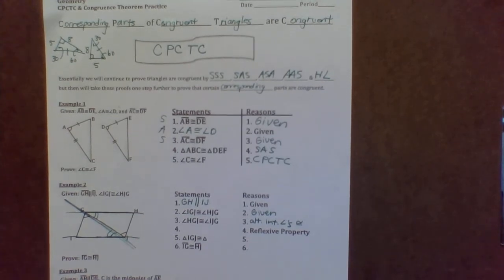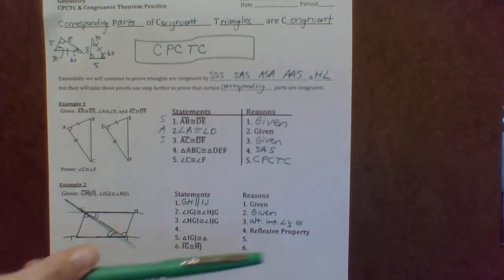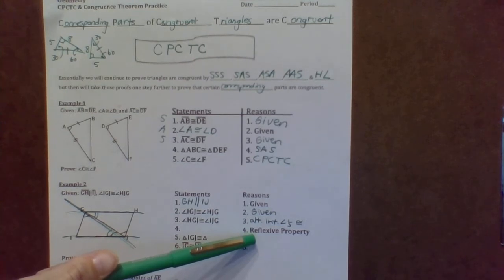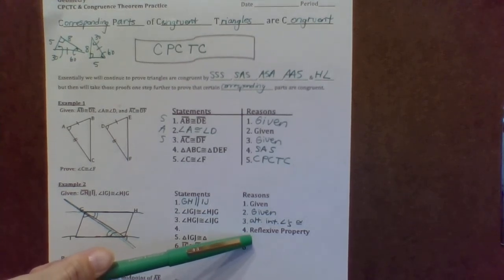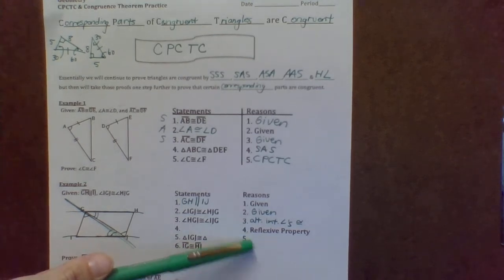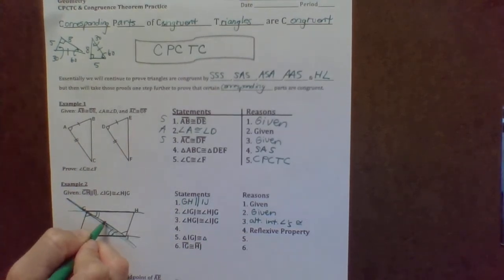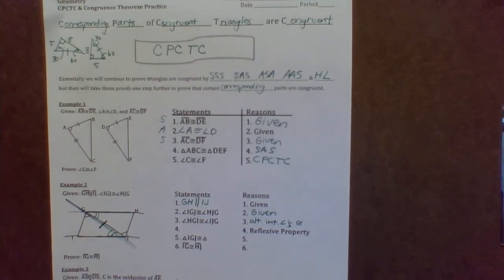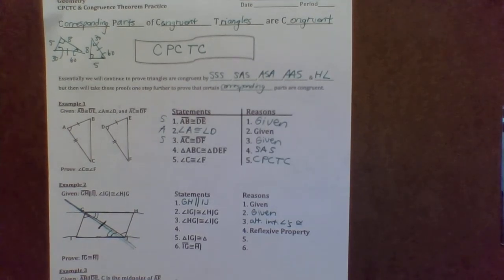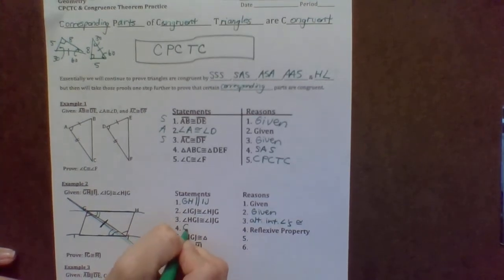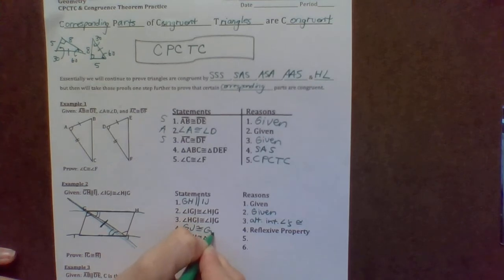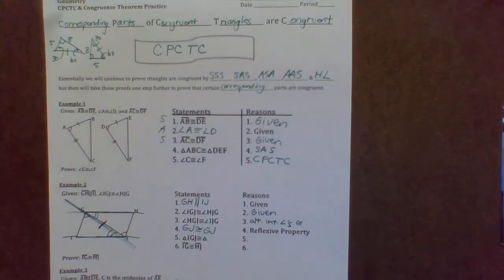Okay. The next thing, we have to fill in the statement, but they give us that the reason is the reflexive property. So if you remember from the last video, we reviewed that anytime you use the reflexive property, it's to show that a segment is congruent to itself. Well, in this case, it's going to be the segment that these triangles share in the middle, which is going to be GJ is congruent to GJ. And that's by the reflexive property.